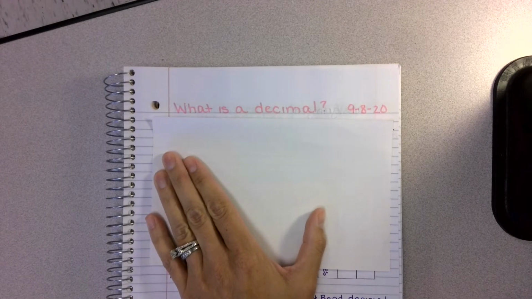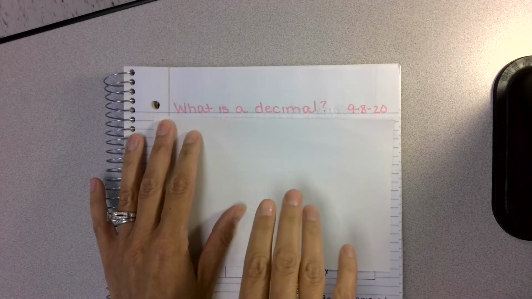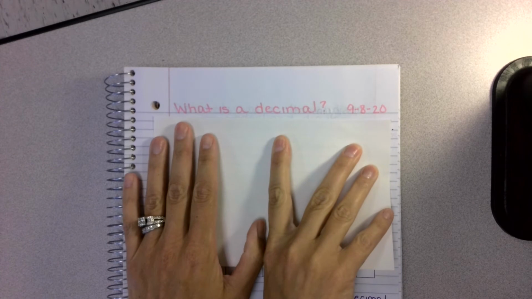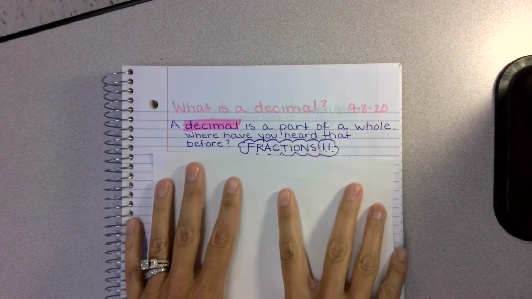Turn to a blank, clean page, and on the top, label it "What is a decimal" and today's date. Today's September 8th. And remember, at any time while you're watching this video, you can pause it. If I go too fast and you can't keep up, you can always pause it or rewind it. All right, so what is a decimal?